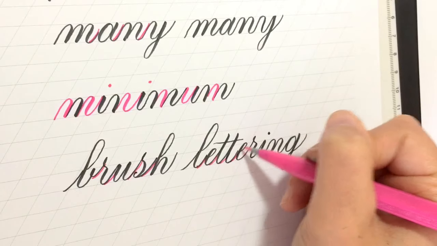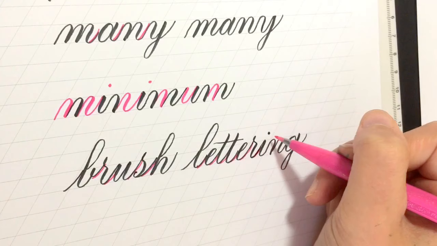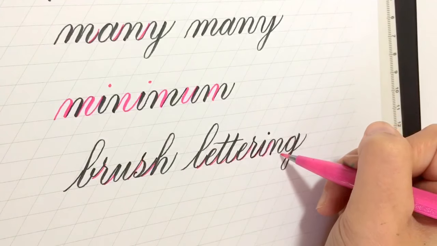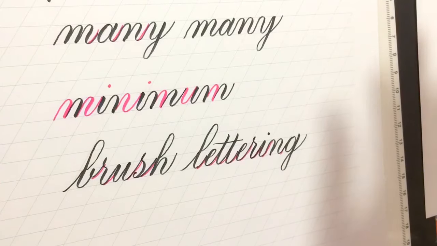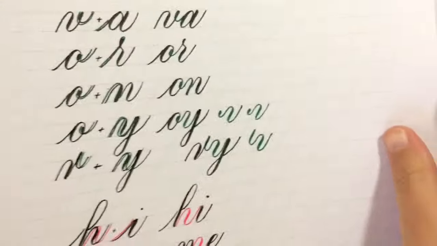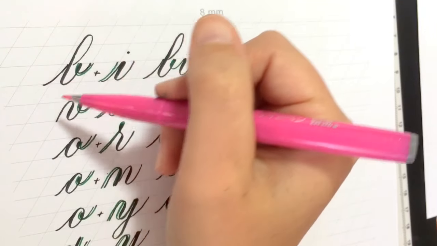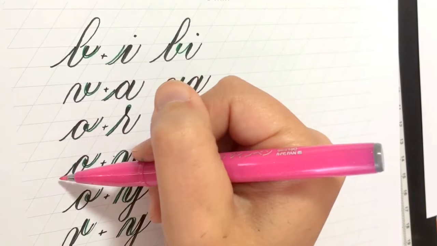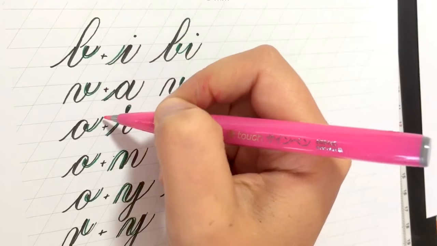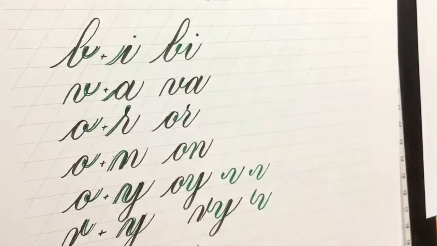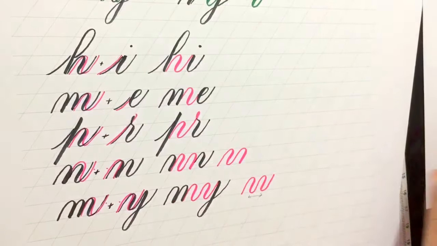And the reason that this works is because when you learn to write each letter, every letter starts at the baseline. Every single letter that you learn to write starts at the baseline, and every letter ends at the header line.